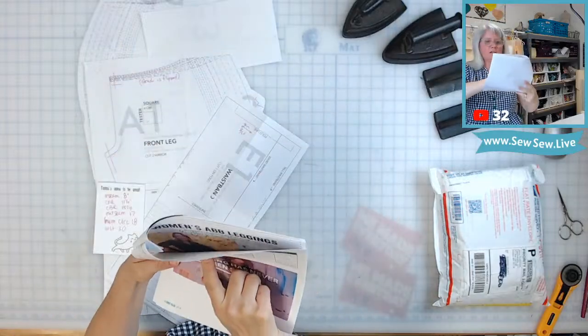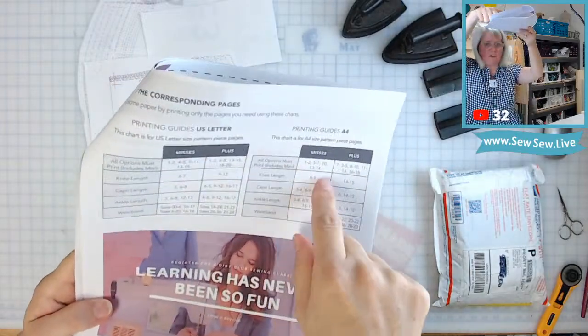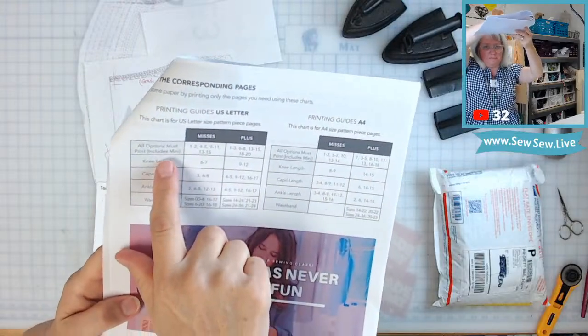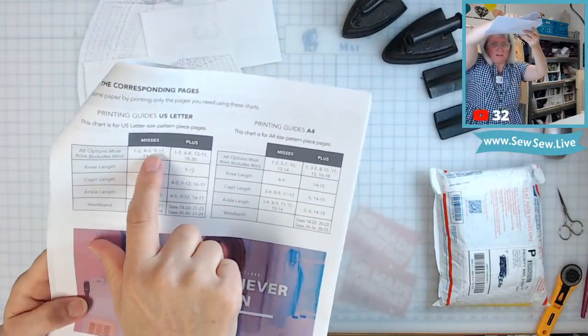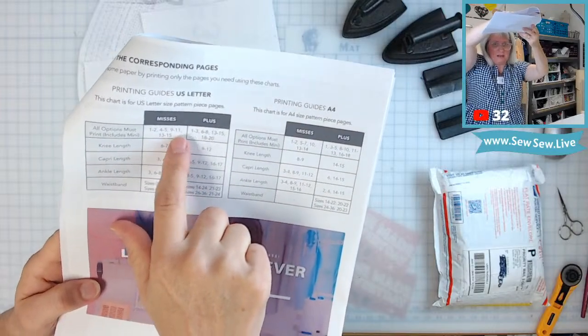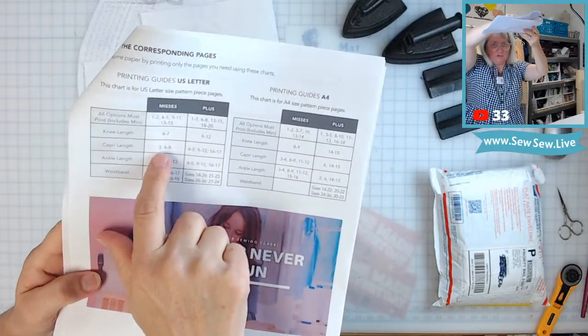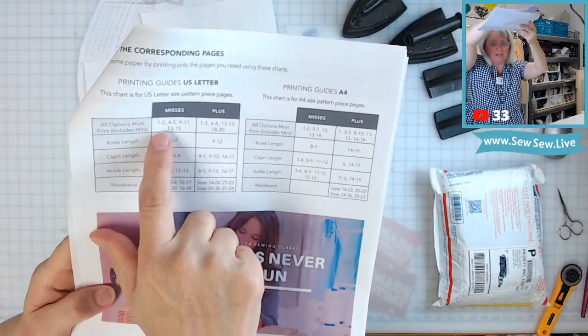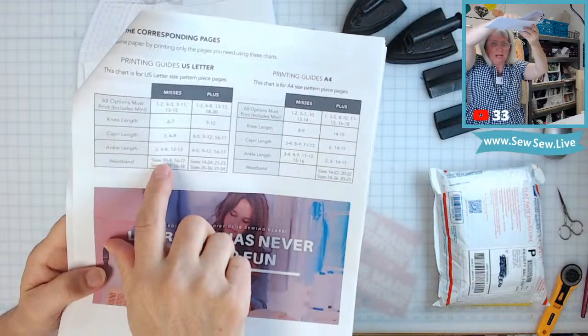So this is for A4 pages and this is for US letter. So you're going to do everything in this box depending on what size you are, Misses or plus. And then you pick the length, you do those as well. So I picked the knee length, so I added pages 6 and 7 to this box. You also need to add the waistband.